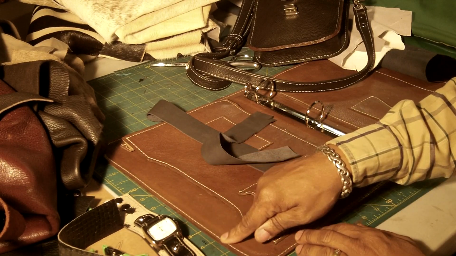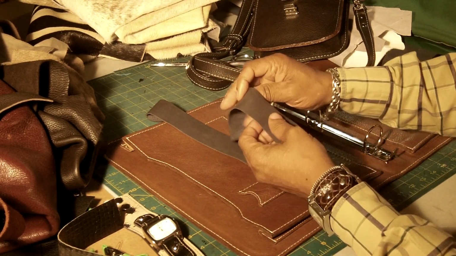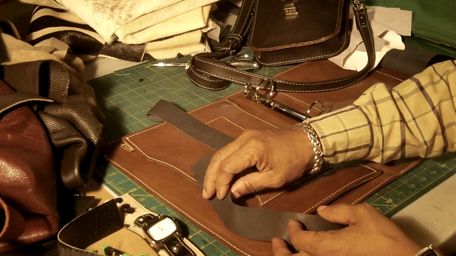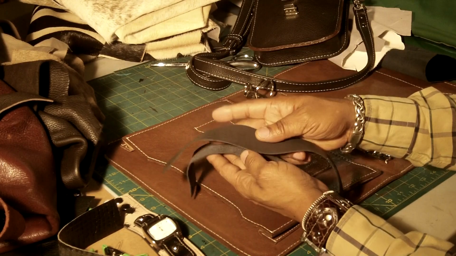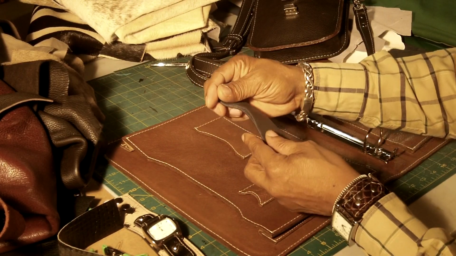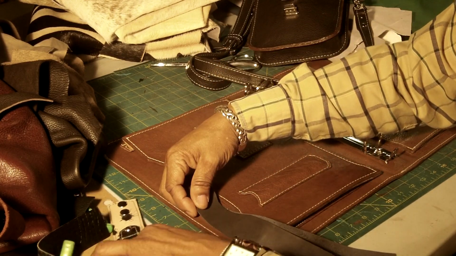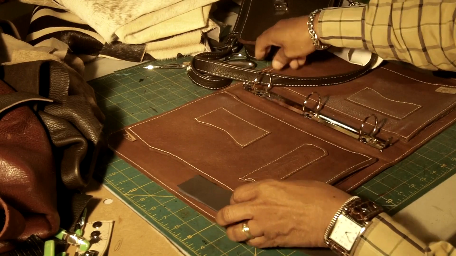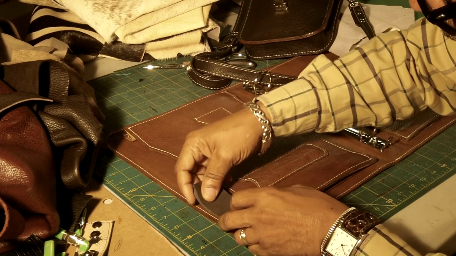That's what this would feel like around your wrist. Now, if we're going to put a gusset around here, then you want to use a leather that is going to give. Let's say we take these two pieces, put them together, and I'm going to use it as a gusset.